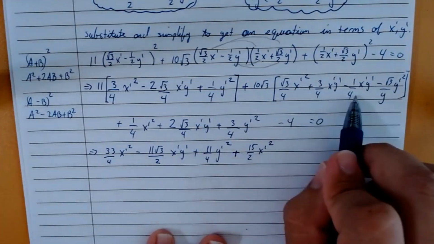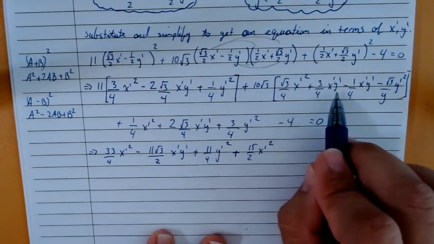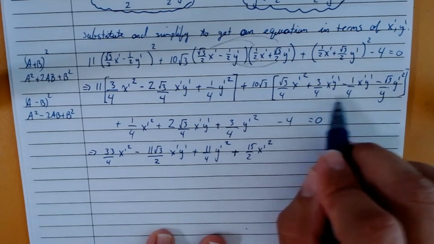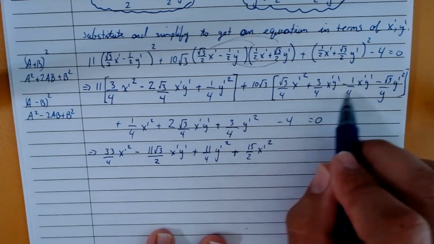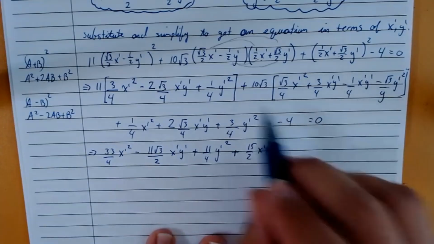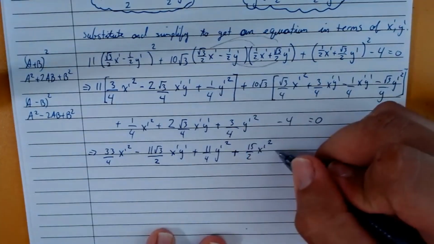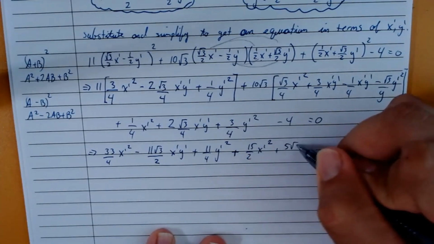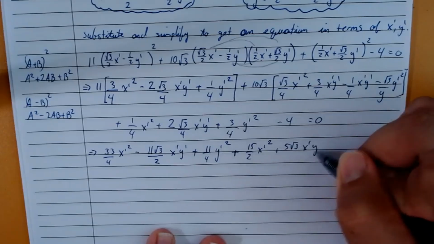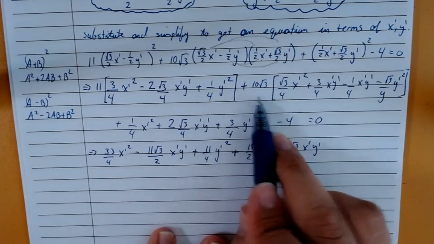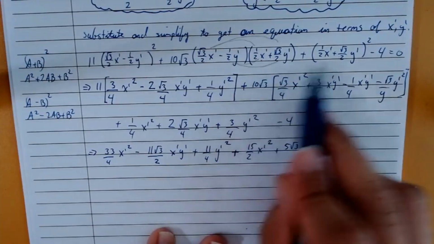Notice here these two are like terms. They combine. 3/4 of this minus 1/4 of this is 2/4, or in other words, a half. So that's half x prime y prime. And if I take a half of this, the 10 reduces to a 5. That's going to be 5 root 3 x prime y prime. Here I combine those two and then multiply that result by 10 root 3. And finally I distribute here.